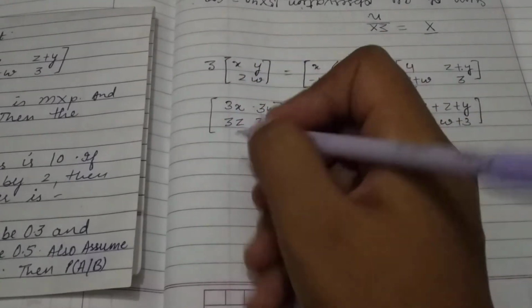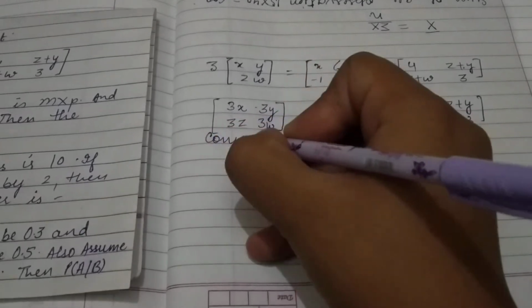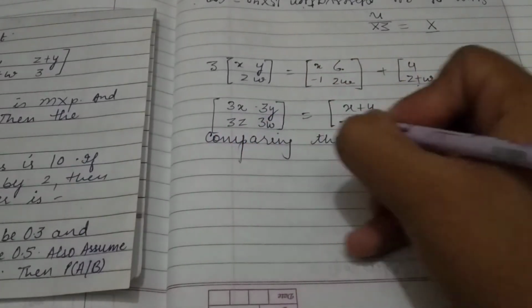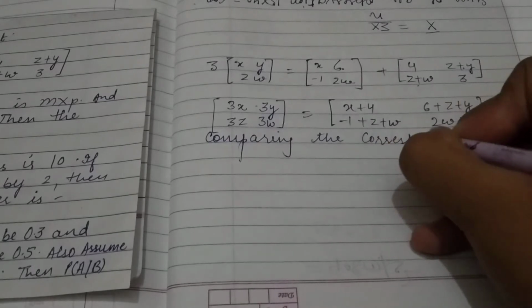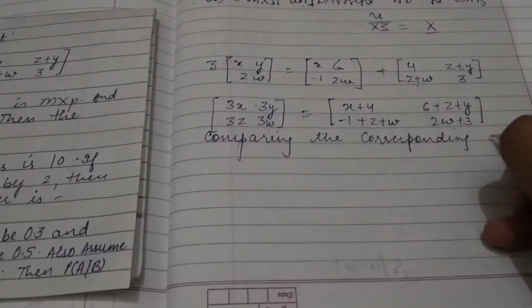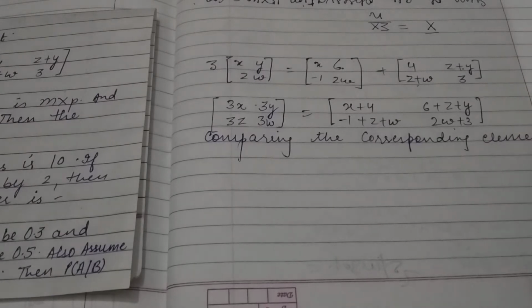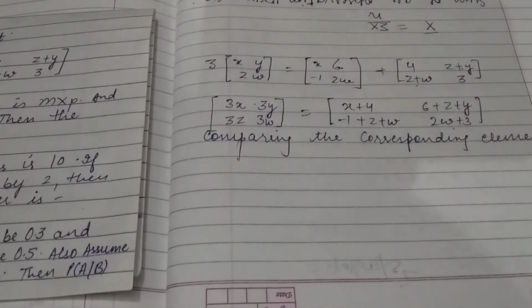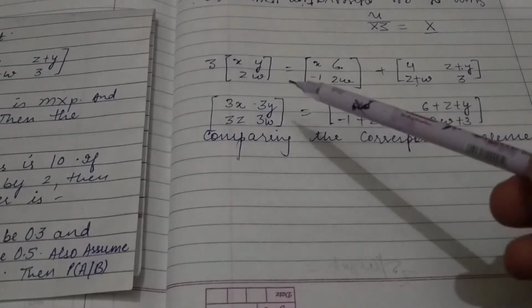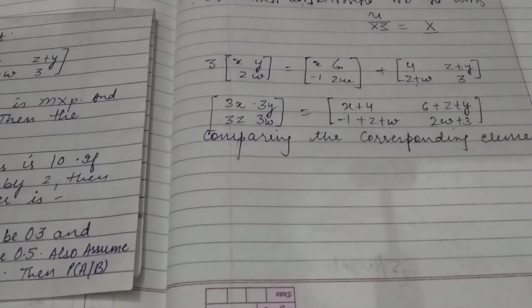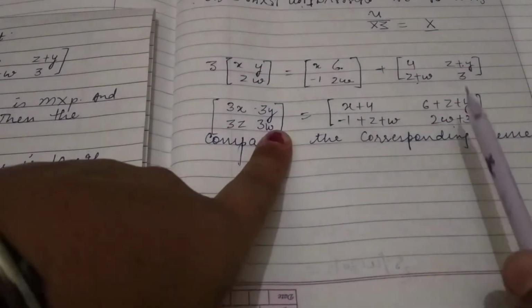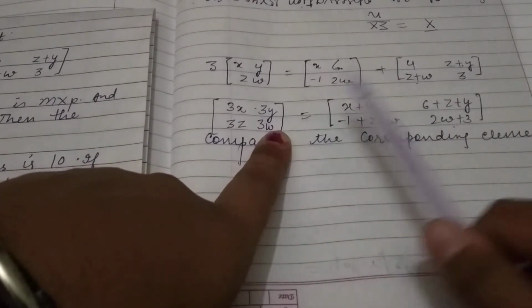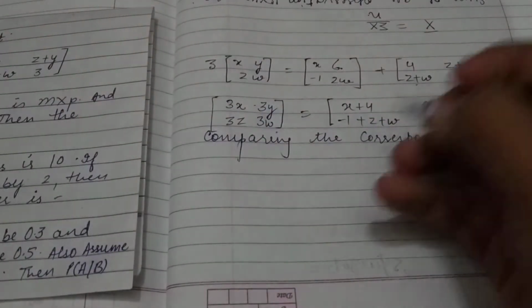now what we can do is compare the corresponding elements, because the matrices are equal. So we have to see which element we should compare so that our answer comes quickly, because we can make it more complex by comparing the equations. Okay, so from this element and its corresponding element, we can compare easily the value for W.